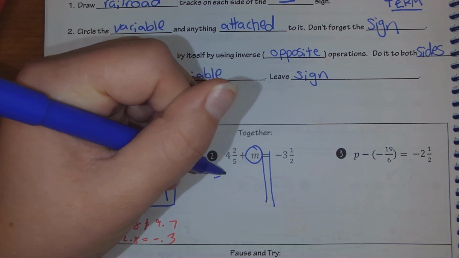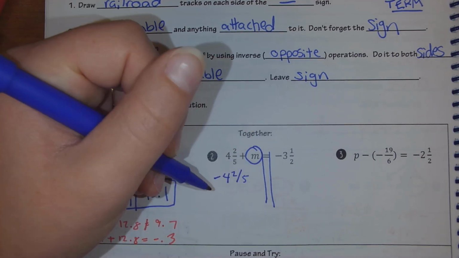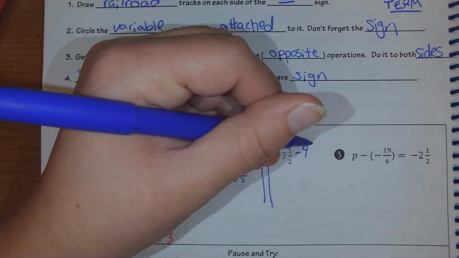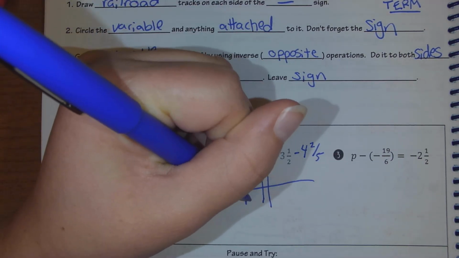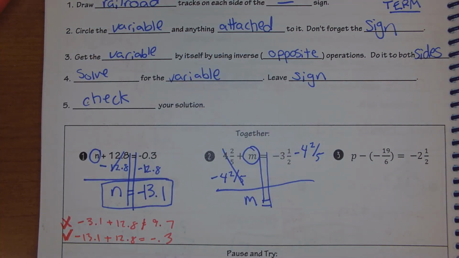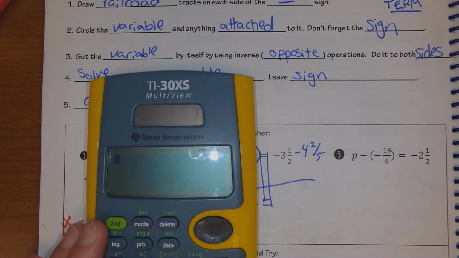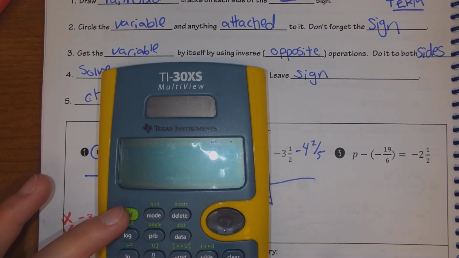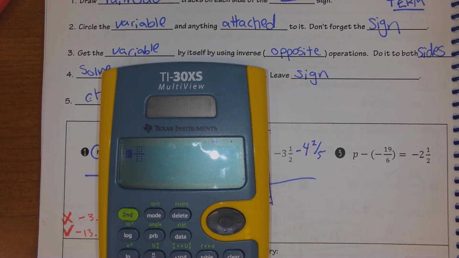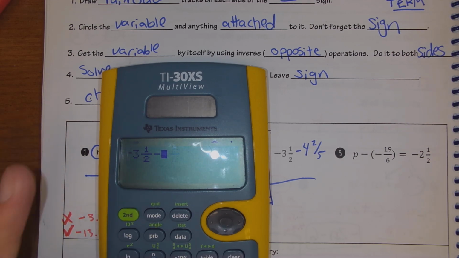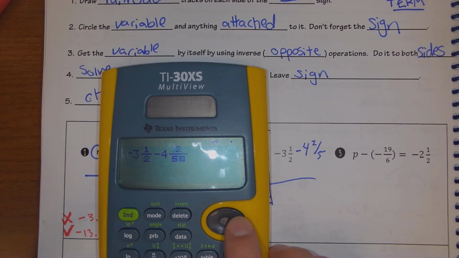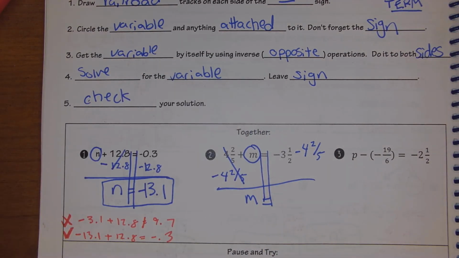So these are being added, so you need to subtract 4 2/5. Subtract 4 2/5. Those cancel. And you're left with m equals negative 3.5. Second fraction gives you a mixed number. Negative 3 1/2 minus second fraction 4 2/5. Negative 79 over 10.